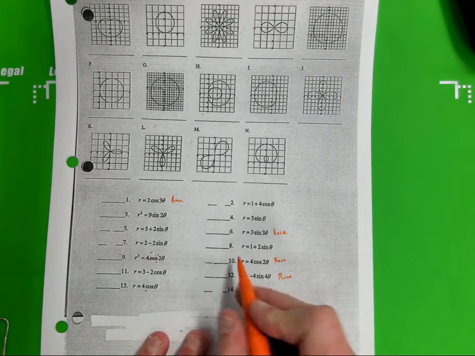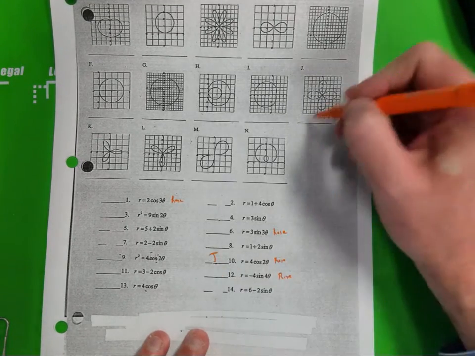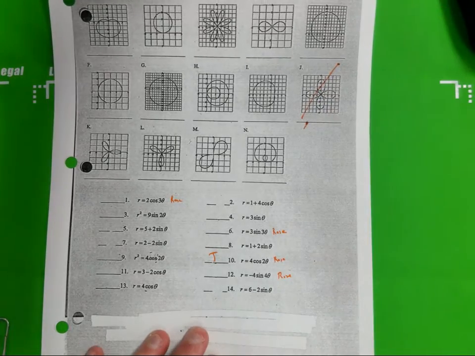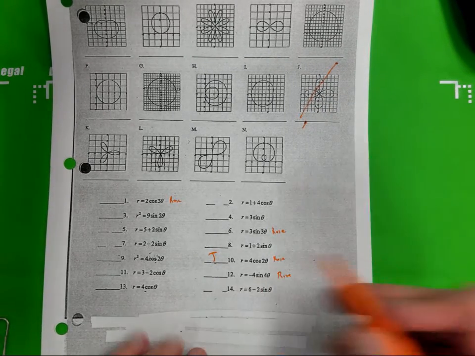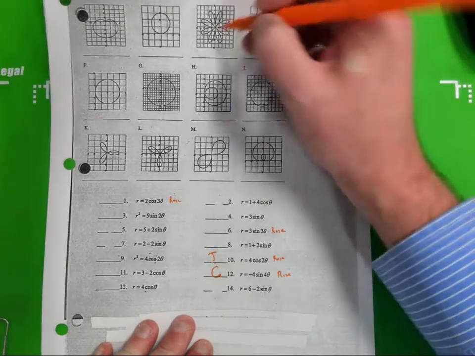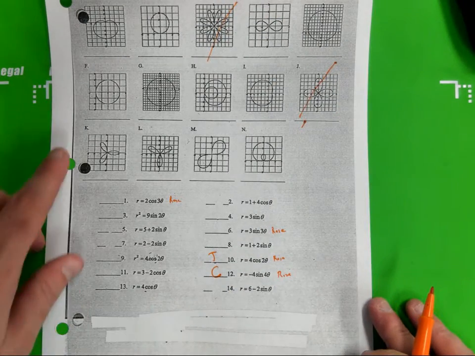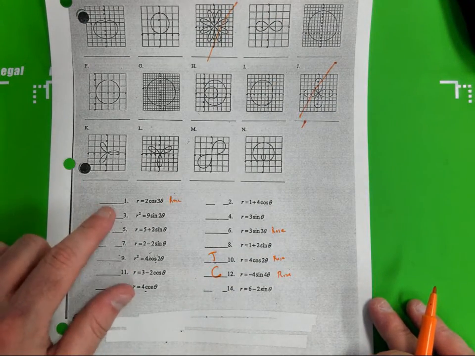So mark that one off. So you said number 10 is J. So I'm going to mark that one off. Okay, number 12. How many rose petals will it have? 8. So that's going to be what? Mark that one off. Alright, so we're down to K and L for 1 and 6.